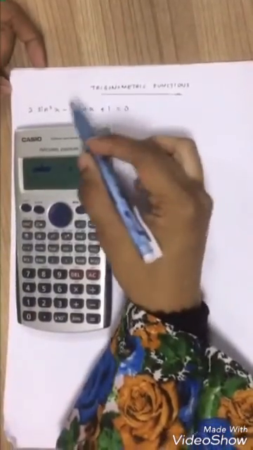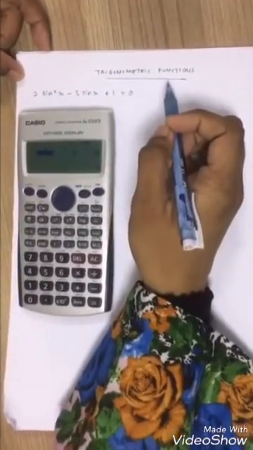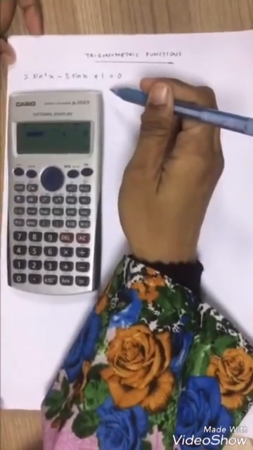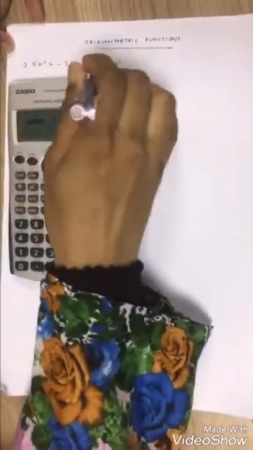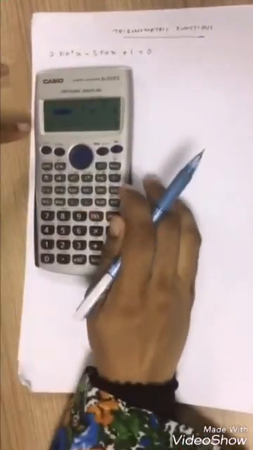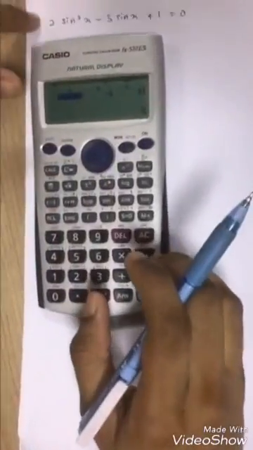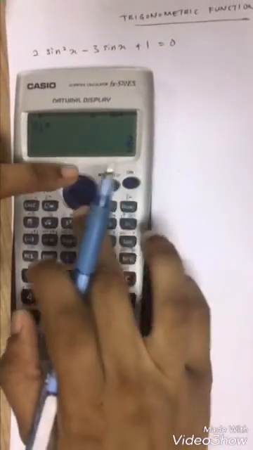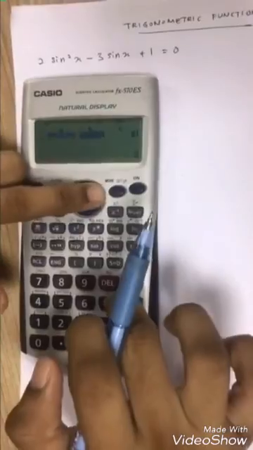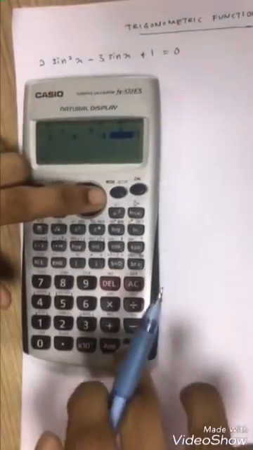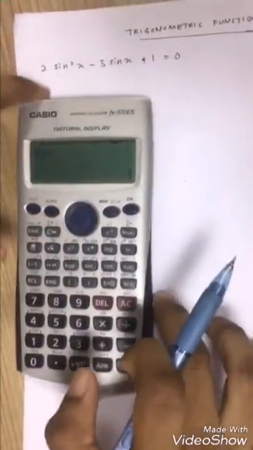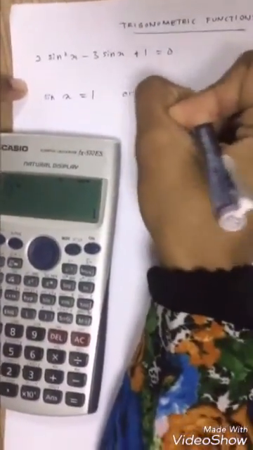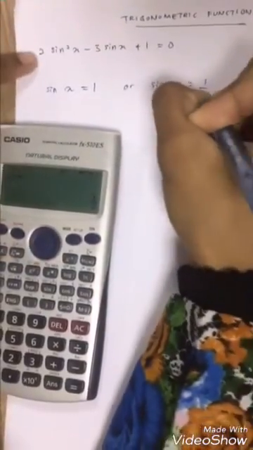Here's the example of the question of trigonometric functions. If you get this question, you must know what the value of sine x is. Okay, you can insert this value into the calculator in the question. First, 2, negative 3, negative 3, 1. So the value of sine x is 1, or sine x equals 1 over 2.